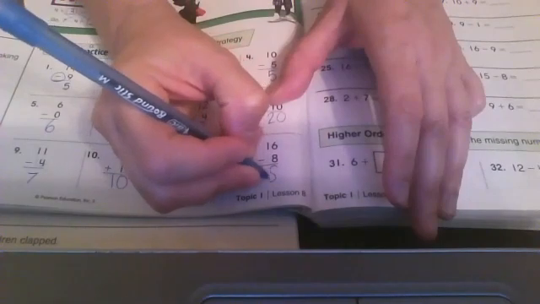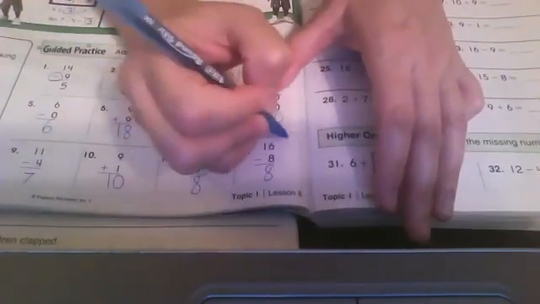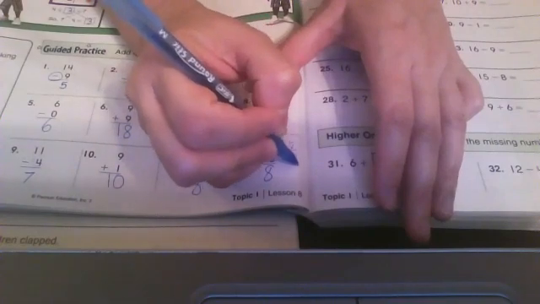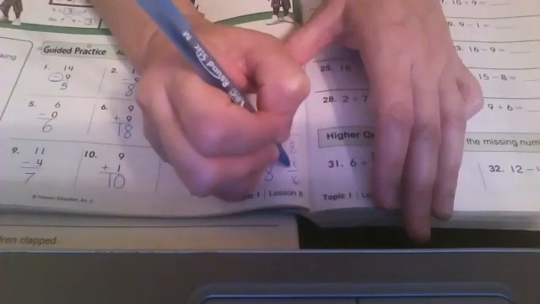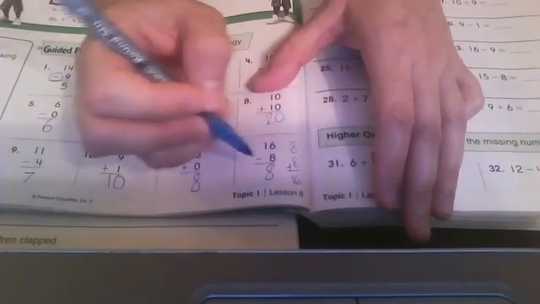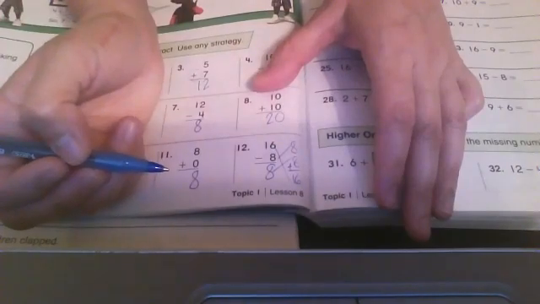That's right. All right. So those of you who have your doubles memorized, you could think 8 plus 8 equals 16, and then use that as a related fact to help you solve. Okay. So doubles are really useful and helpful to memorize.